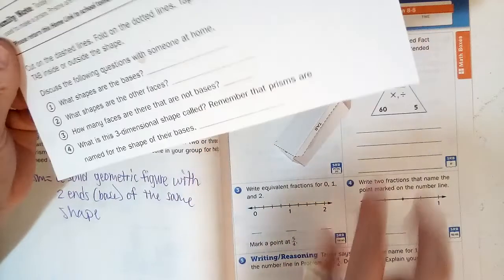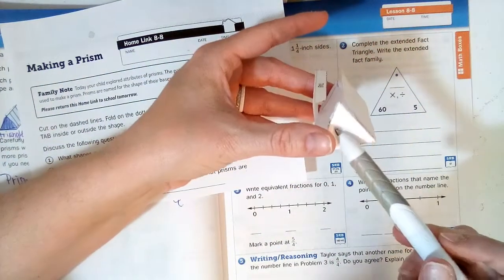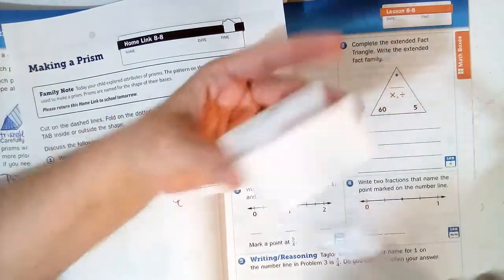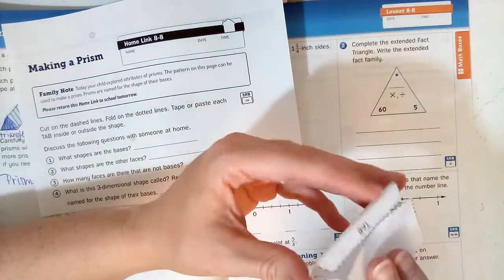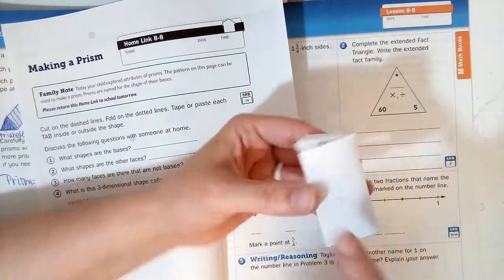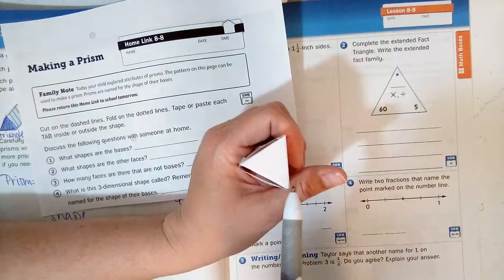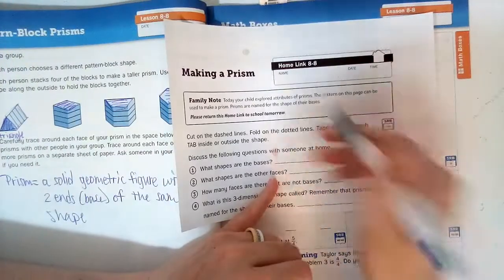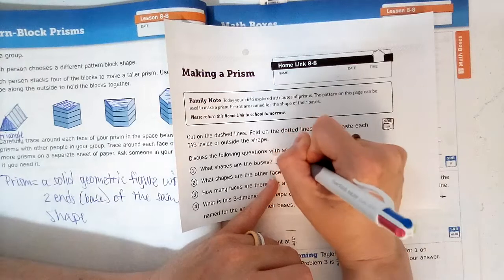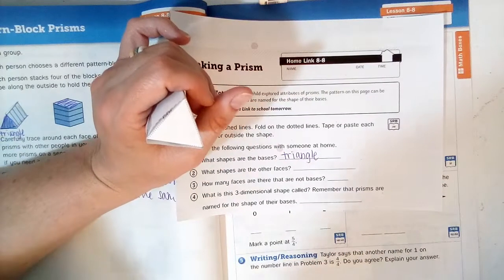So now we need to discuss these questions. So, what shapes are the bases? Okay, these are the bases. It's what it's named for, each end. Top and bottom, left and right, whatever you want to call it, that is the shape. Because everything else just looks like a rectangle. But it's not a rectangular prism, it's a triangular prism. So this is a triangle. So for number 1, we're going to write triangle. This is a triangle because that is the shape that our prism is.